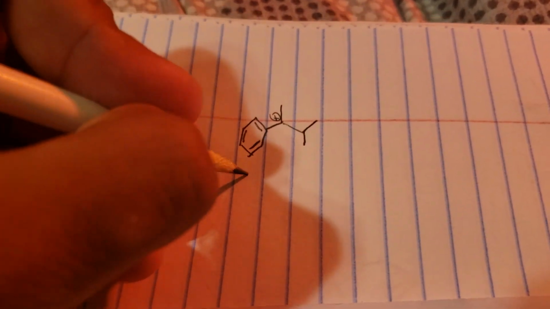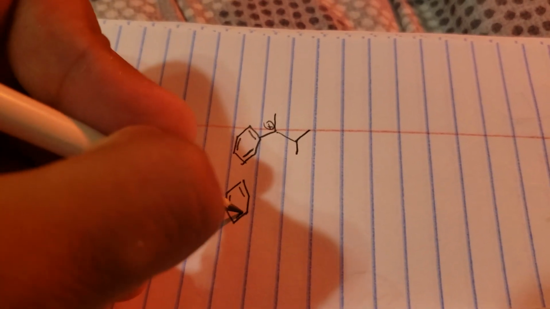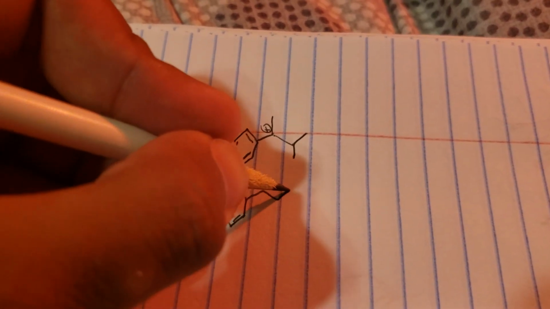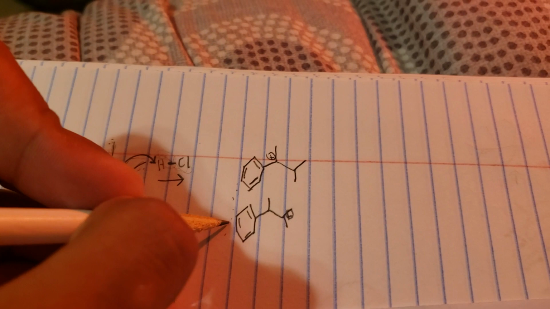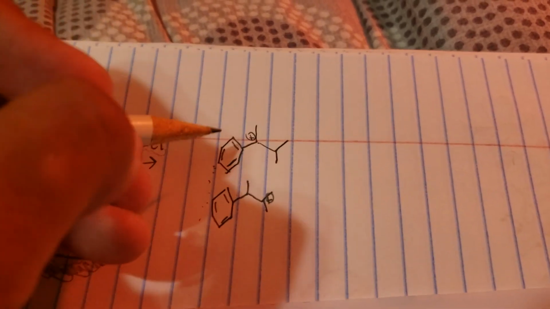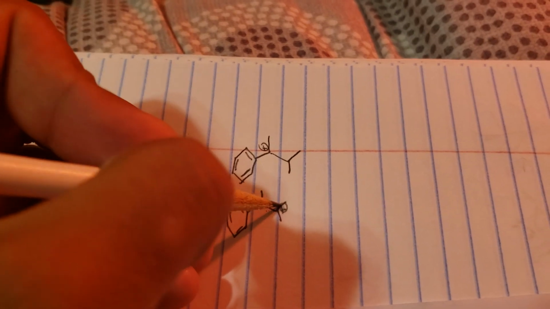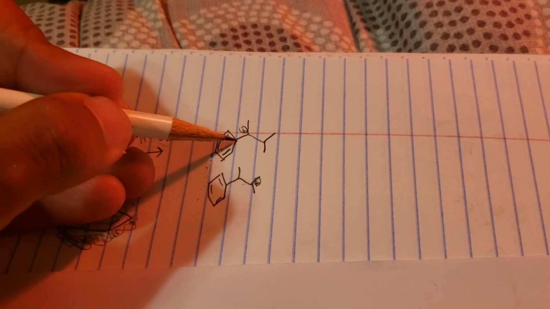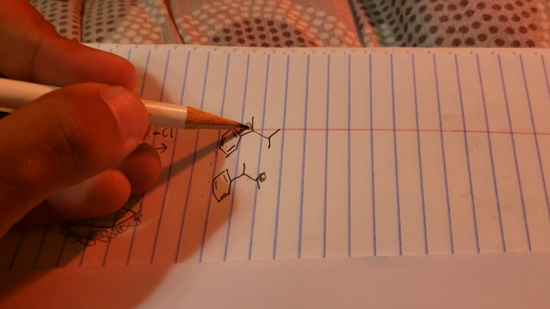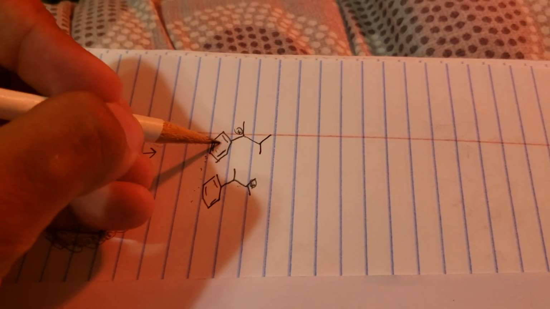Or like this? Decisions. We organic chemists have to make very important decisions. However, if you look at this one, this itty bitty little positive charge is sitting all by its lonesome. Versus if we look at this one, this positive charge is feeling very good right next to this benzene ring because of the delocalized electrons.